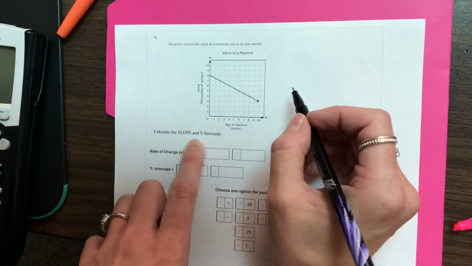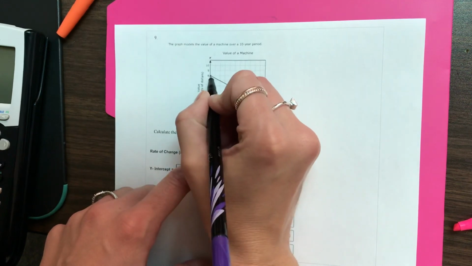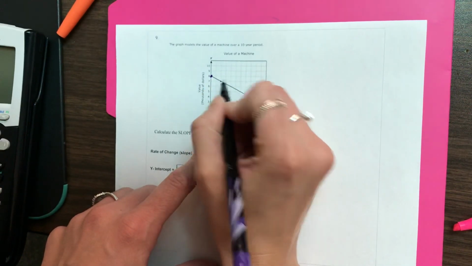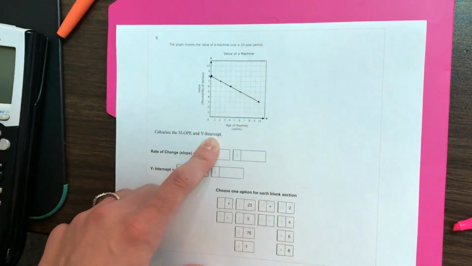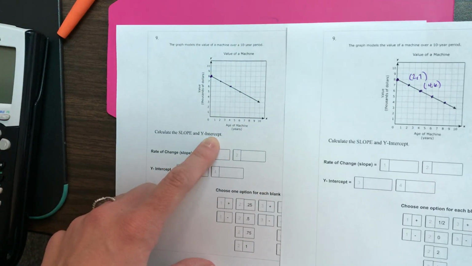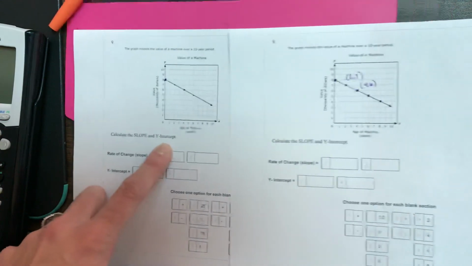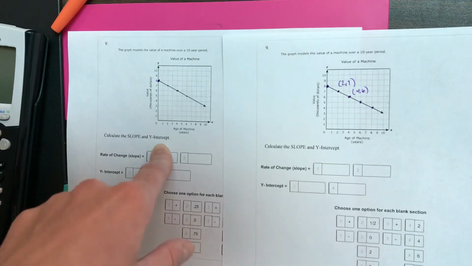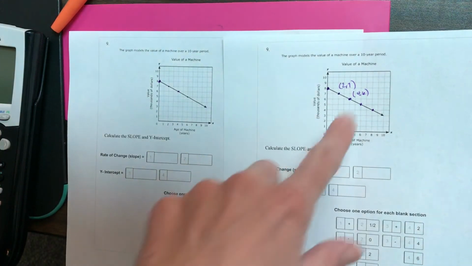Oh, did I skip them? Same thing on number 9, your slope and your y-intercept. Your y-intercept is way up here. Is this the same problem? And yes. So that might change by the time your assignment is actually posted. If not, answer the thing.